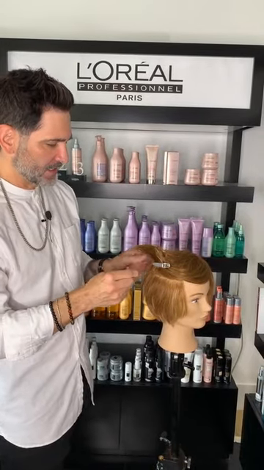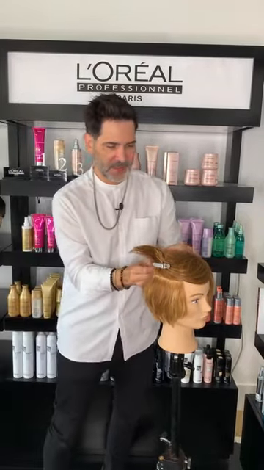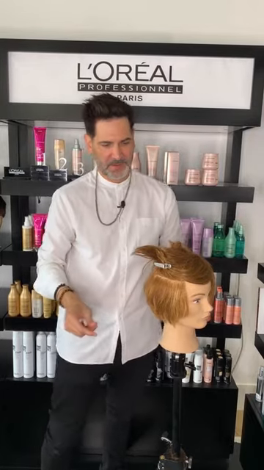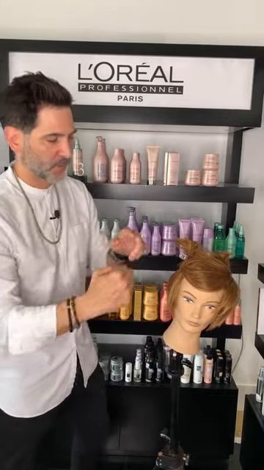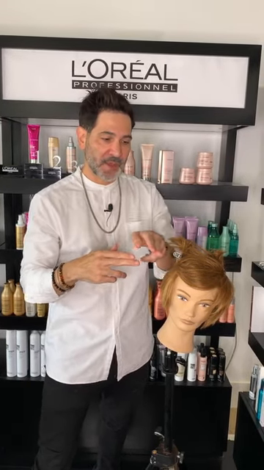I like to always round my lines and sections, and when you do that, you just create a little bit softer. The more horizontal the section, the harder the cut is gonna look, more military or more intentional. If you go more diagonal, it's gonna be a little bit softer, right?